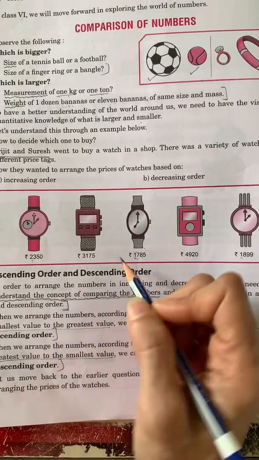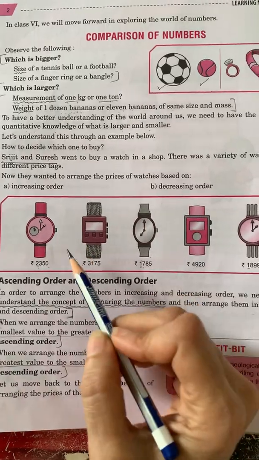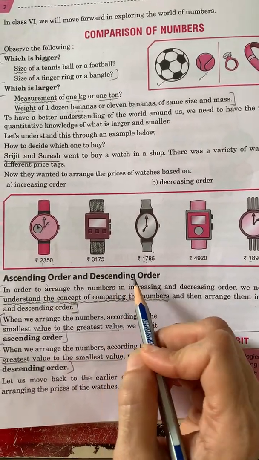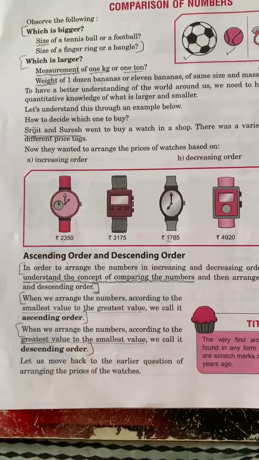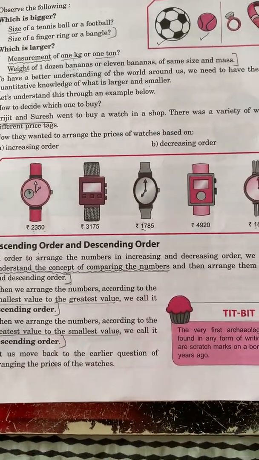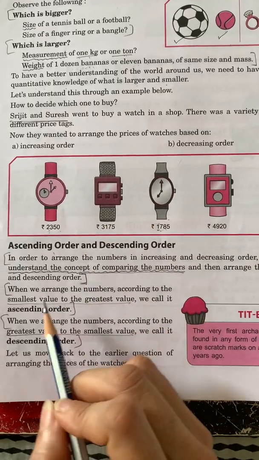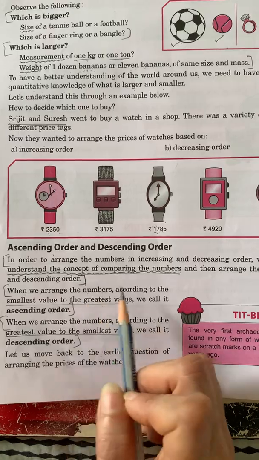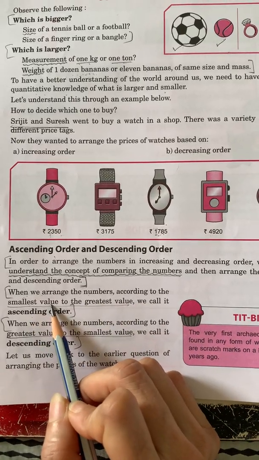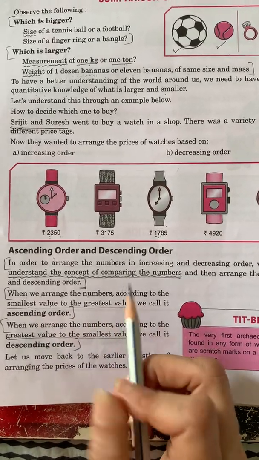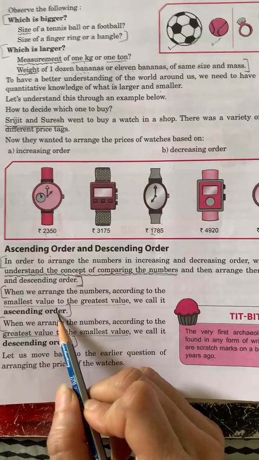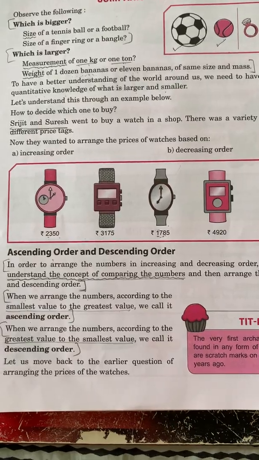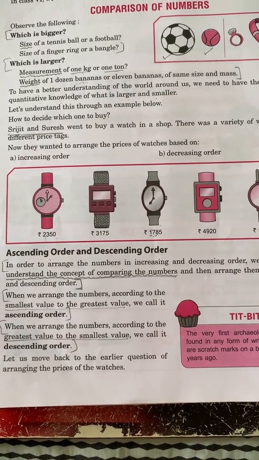When they compare the costs, they should know the ascending order and descending order. So how to do the ascending order and descending order? For that we need to do the comparison. So what is ascending order? When we arrange the numbers from the smallest value to the greatest value, we call it ascending order. From a lower value going to a higher value is called ascending order.